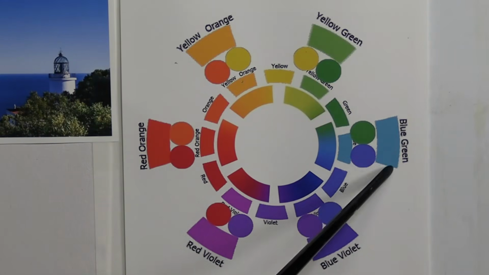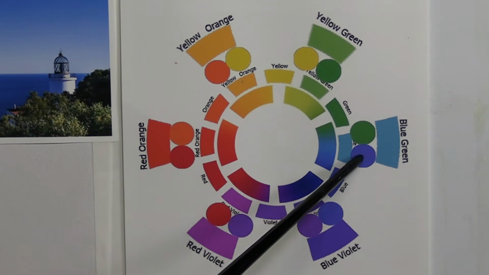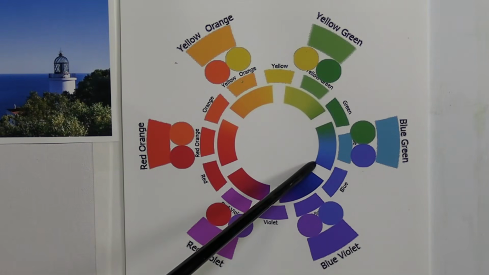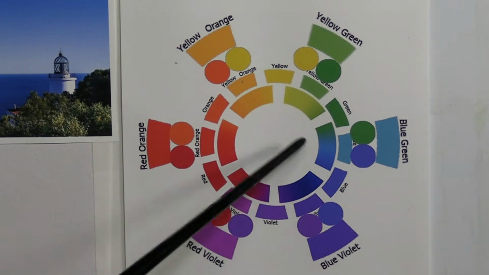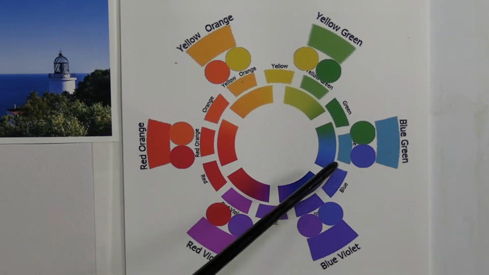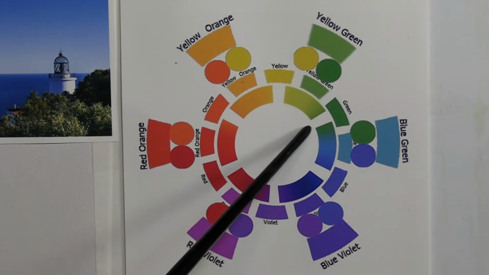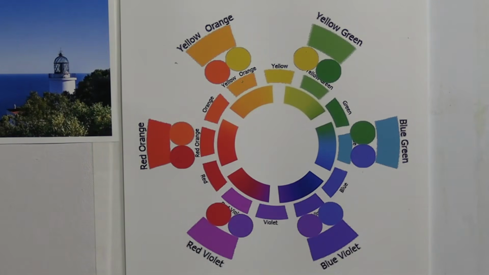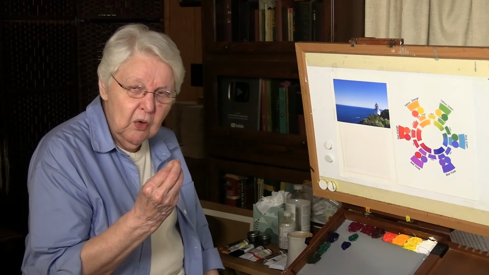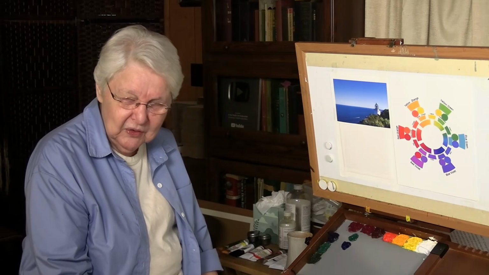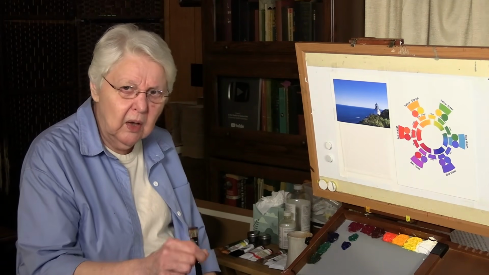So the blue-green you can see here is combined with blue right here and green right here. And the tertiary of the blue-green, there's a section that is pretty much blue-green, visible to our eyes, and some people probably can see more divisions than others. Then a blue-green that leans towards green and a blue-green that leans towards blue. So in order to create that, you must know what hue is in your tube colors. That's step number one.